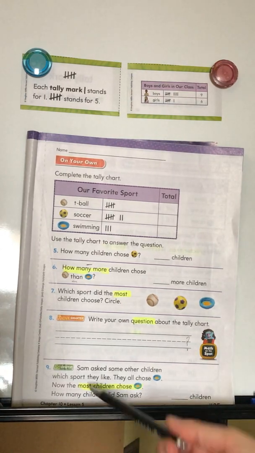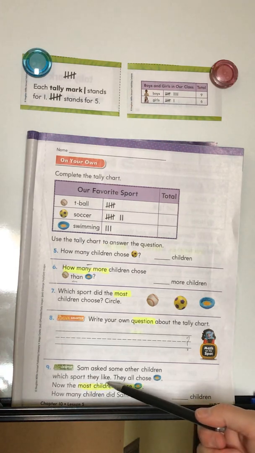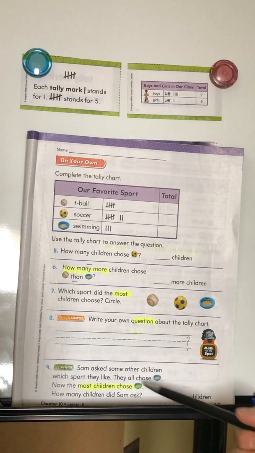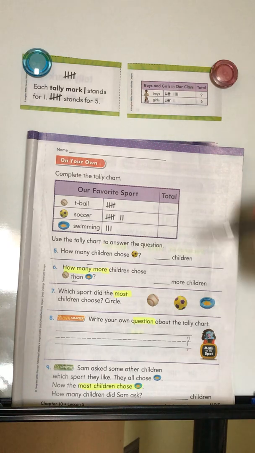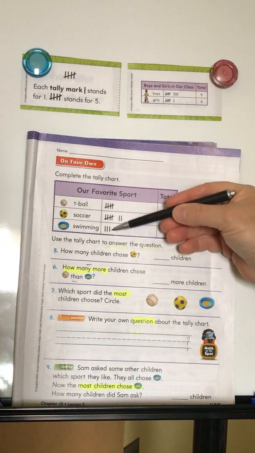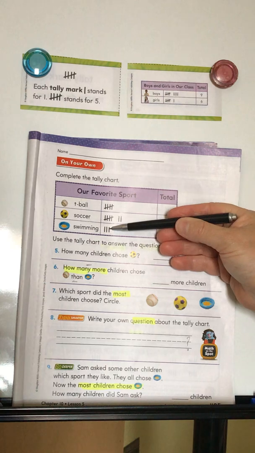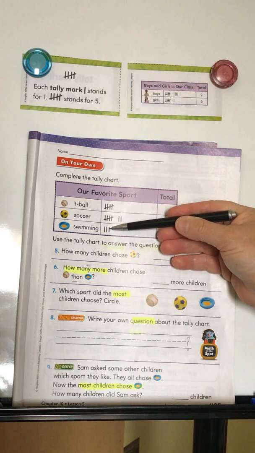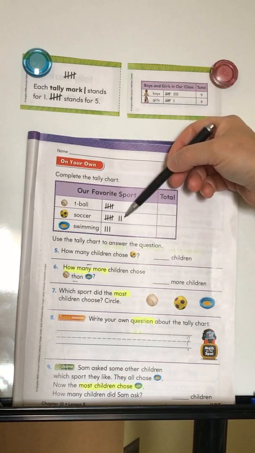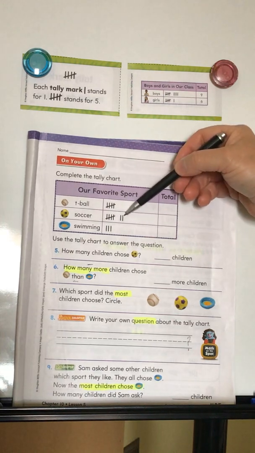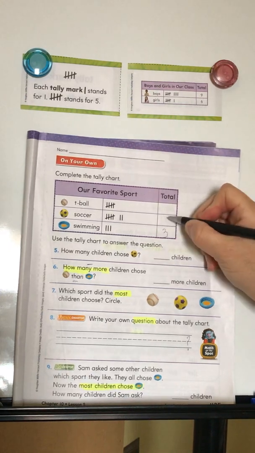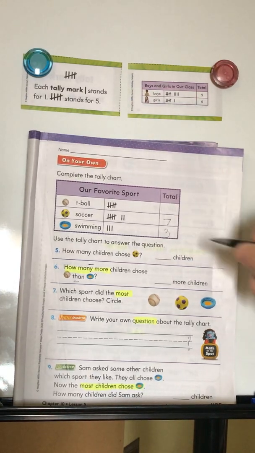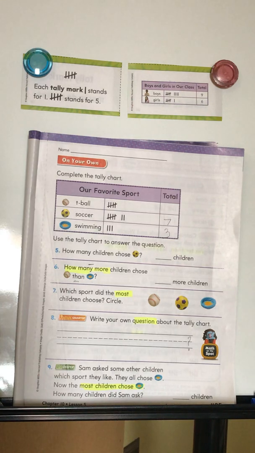Number 9, Sam asked some other children which sport they like. They all chose swimming. Now the most children chose swimming. How many children did Sam ask? Okay, so now we can see from the data here, swimming has the least number of votes because it's only 3. And I can see soccer has the most because it has 5, 6, 7. So this is 3 and this is 7, because that's the least and that's the most.